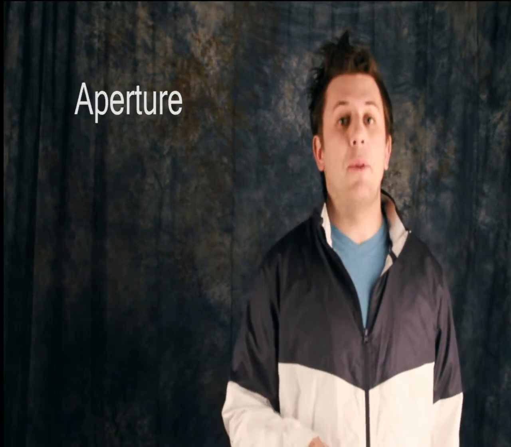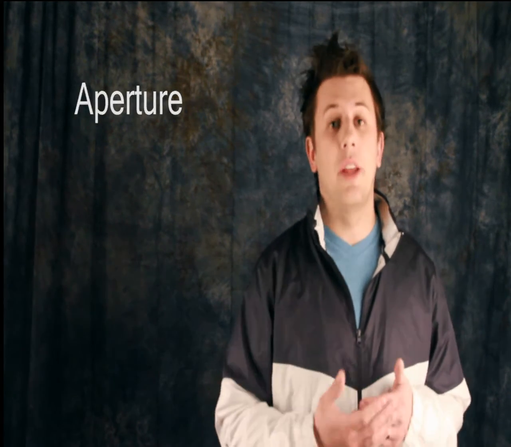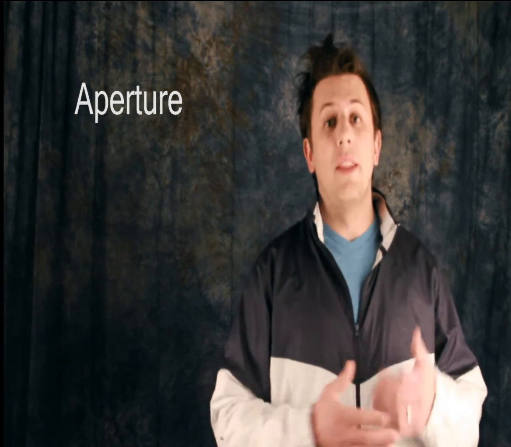So for example, in our last video we talked about aperture, and with aperture that's going to give you a difference in depth of field, and it's also going to allow you to control the ISO settings and your shutter speed as well. Now in our next video we're going to be talking about shutter speed.